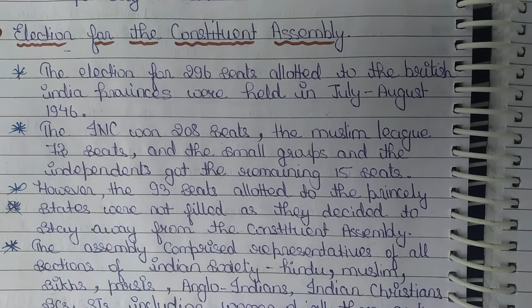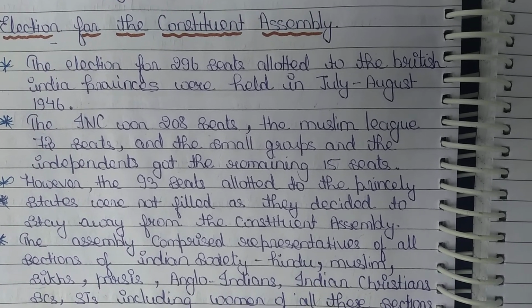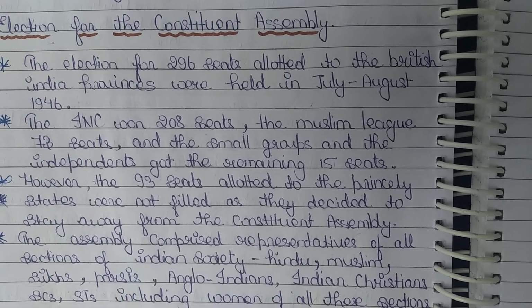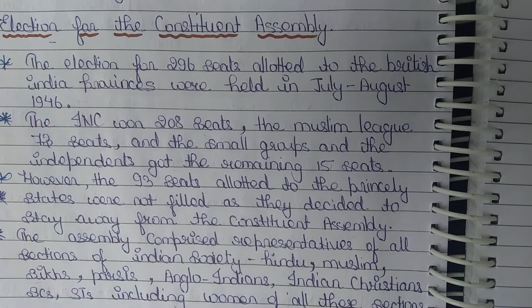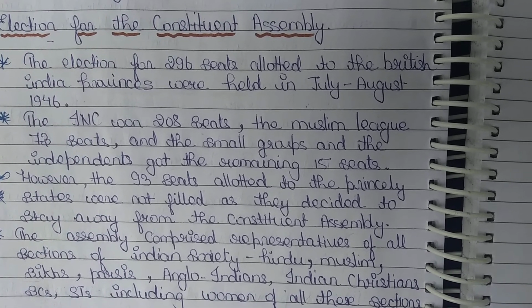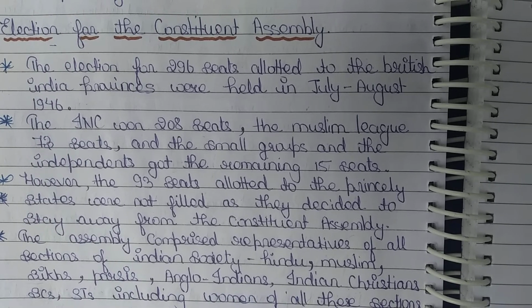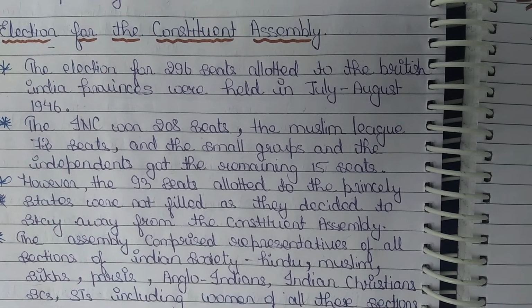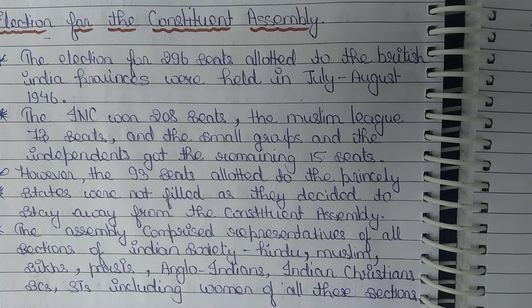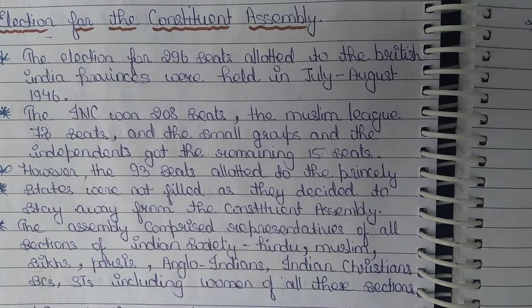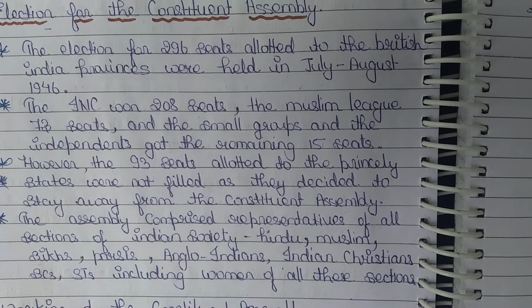The elections for 296 seats allotted to British India provinces were held in July-August 1946. The Indian National Congress won 208 seats, the Muslim League 73 seats, and the small groups and the independents got the remaining 15 seats. However, the 93 seats allotted to princely states were not filled as they decided to stay away from the Constituent Assembly.